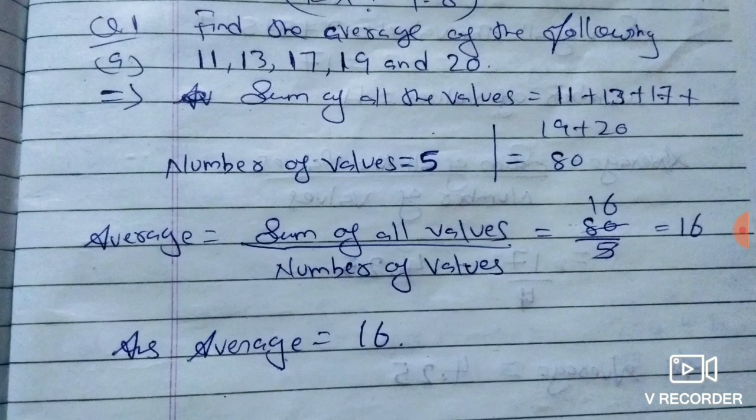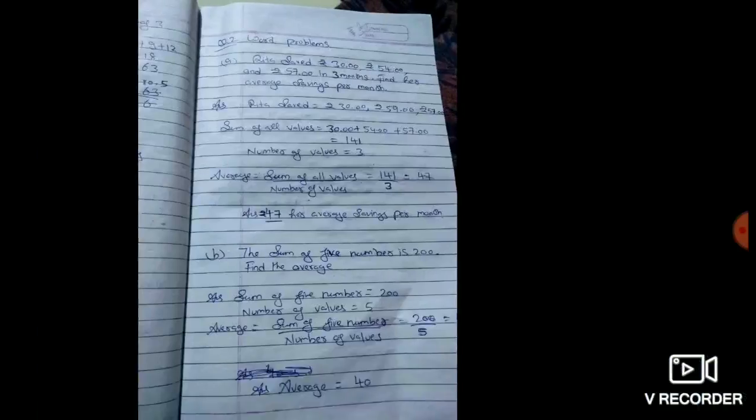Next, apply both the numbers in this formula. Write average equal to sum of all the values upon number of values, equal to, the sum of all the values is 80 and the number of values is 5. Then use the cancellation method, 16 5s are 80, then cut both the numerator and denominator and write 16. So our average is 16. So in this way we find out the average.